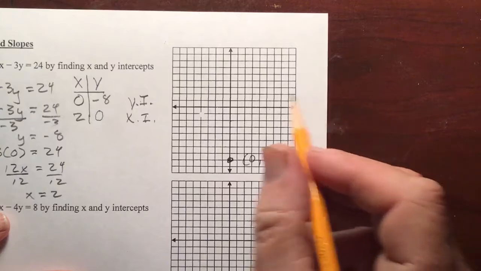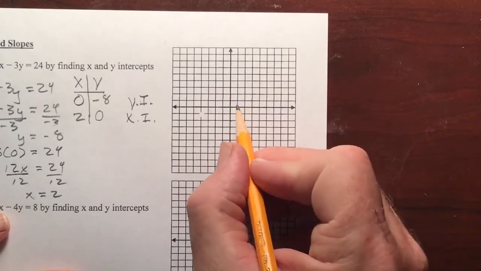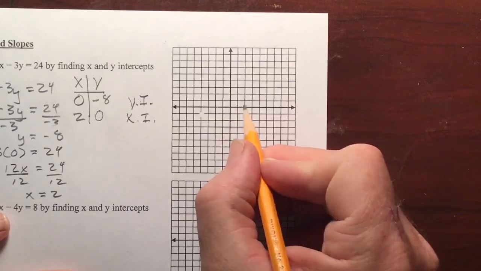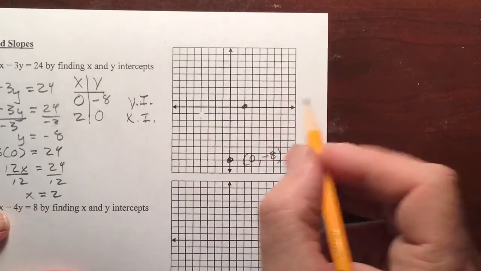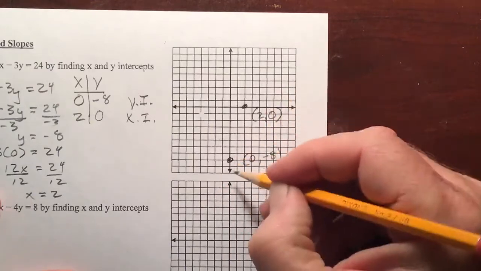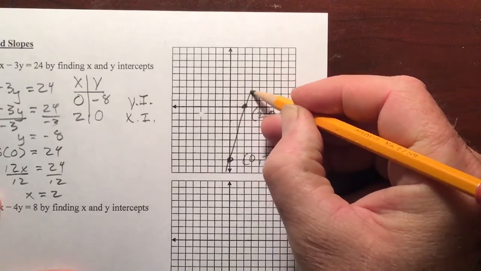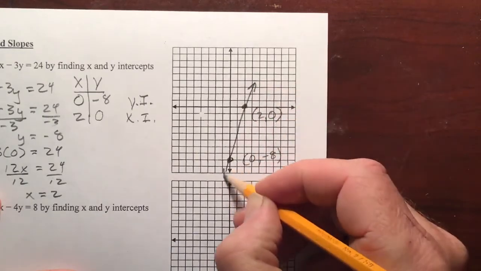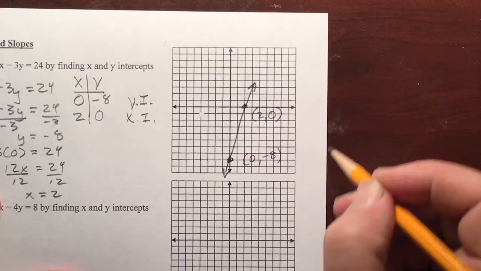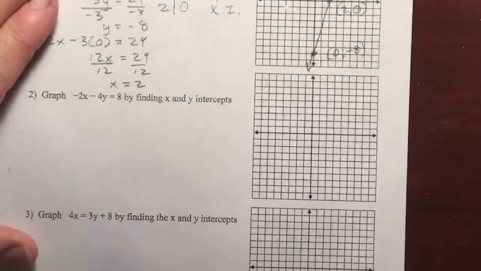Then start at the origin again and go over to 2, and y is 0 there, so you put another point there. This is going to be 2, 0. Then we come to a really ugly part because I don't do this very well. I'll put a line that way and then put an arrow that way, and you're done.